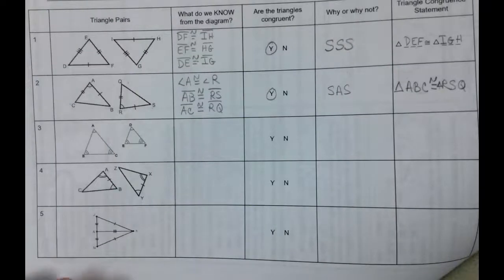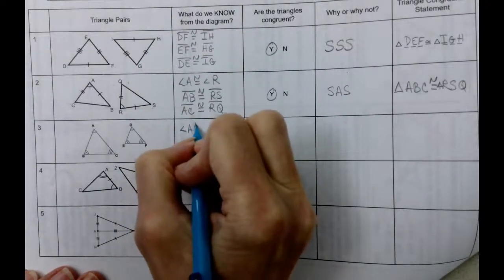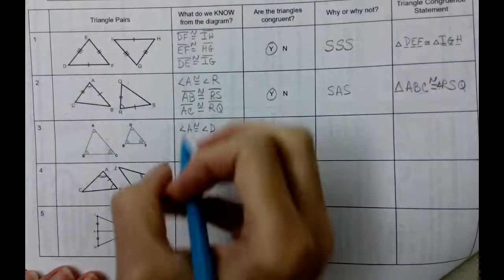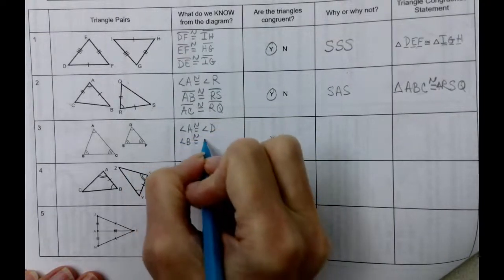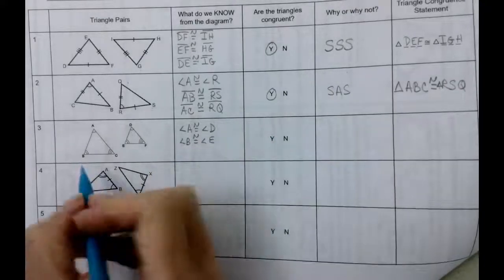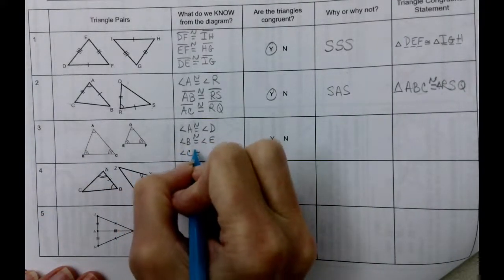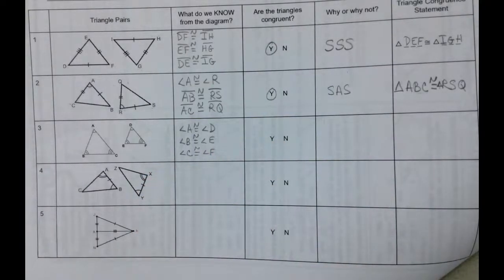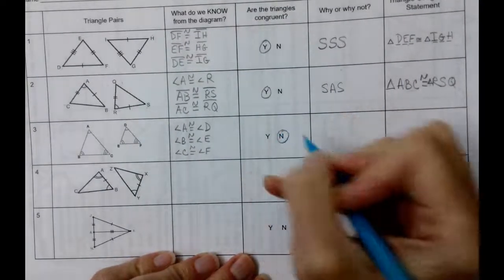If we look at our third picture here, what we see is that we've got angle A is congruent to angle D. Each of those angles has one tick mark. We have angle B is congruent to angle E, 2 tick marks for each of those, and angle C is congruent to angle F. And on this one here, all that we know is something about the angles.